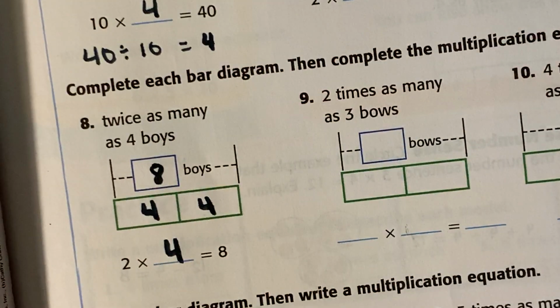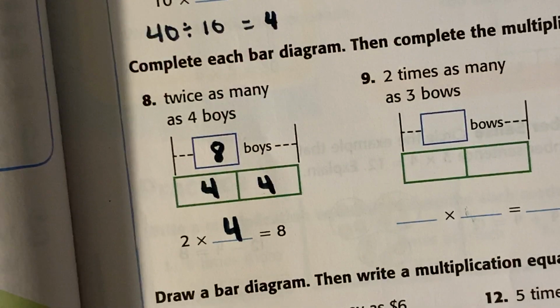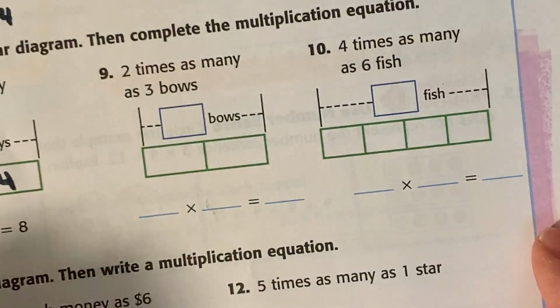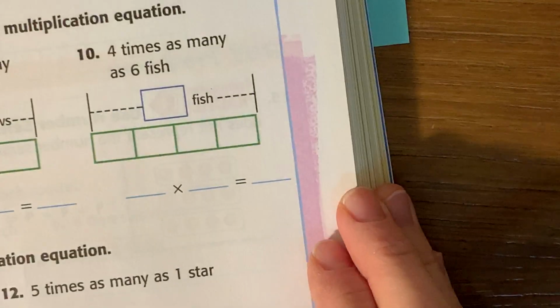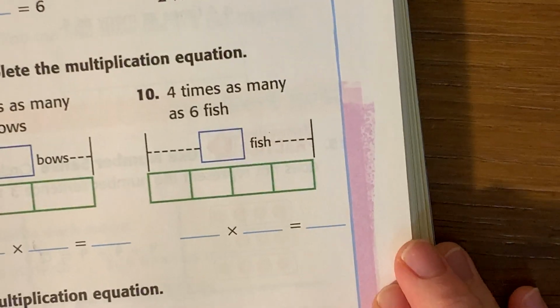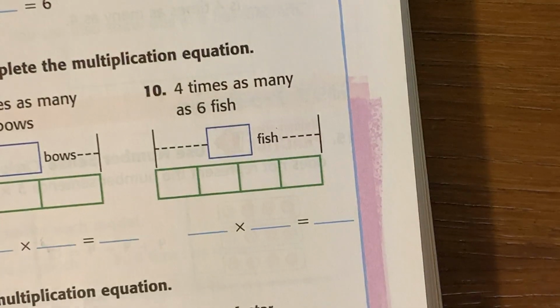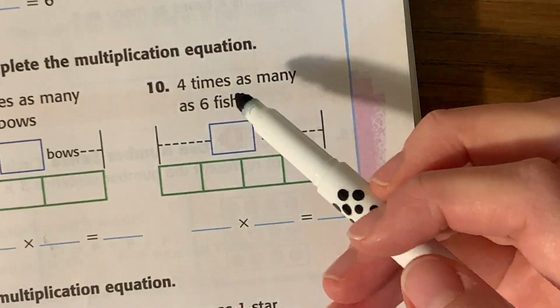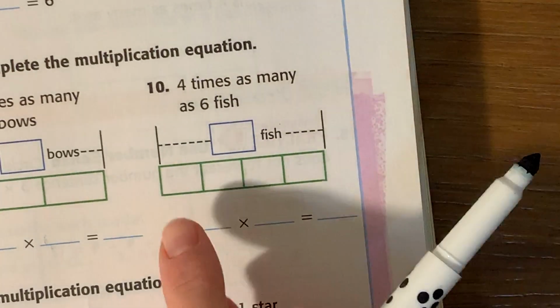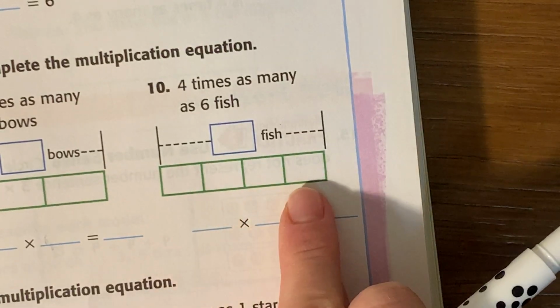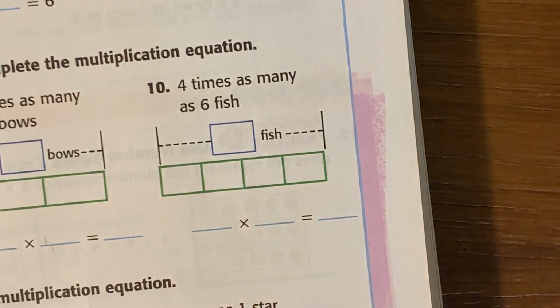Okay. I want to practice one more of those actually with you. So if you look at number 10, go ahead and try it on your own first. But if you look at number 10, there's 4 times as many as 6 fish. They've divided the bar into 4 pieces.